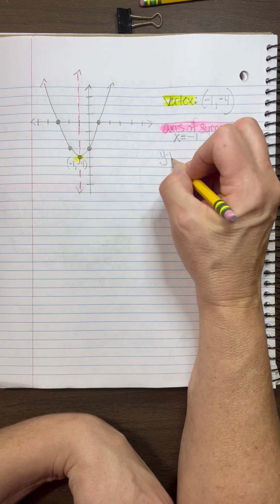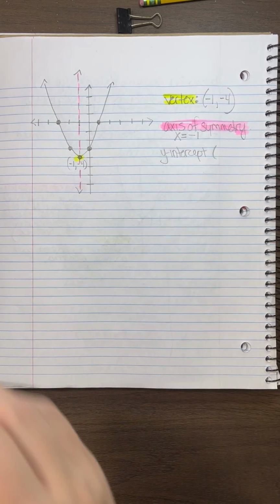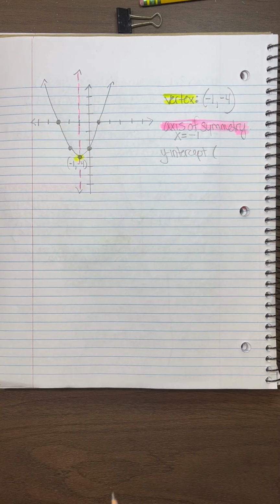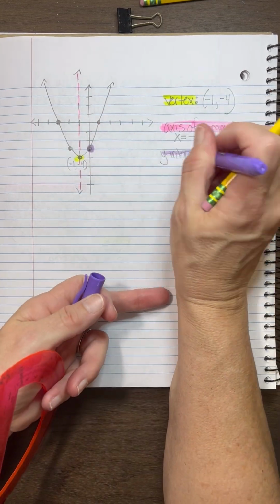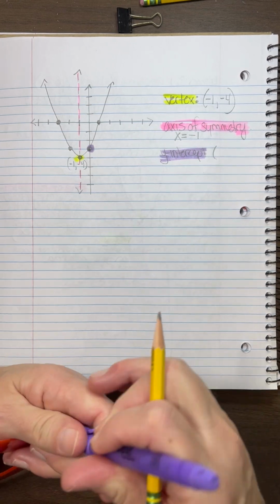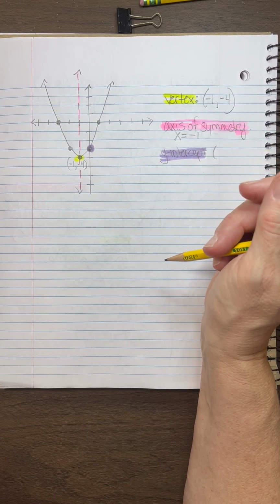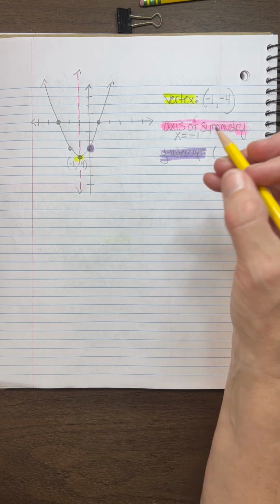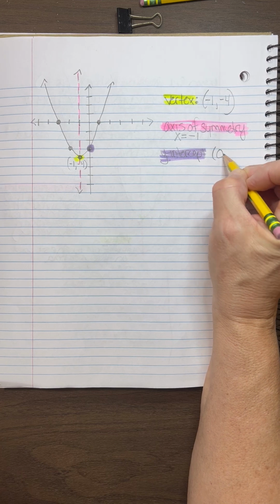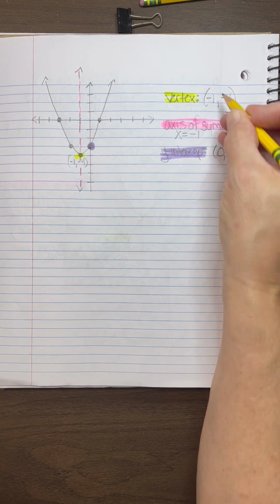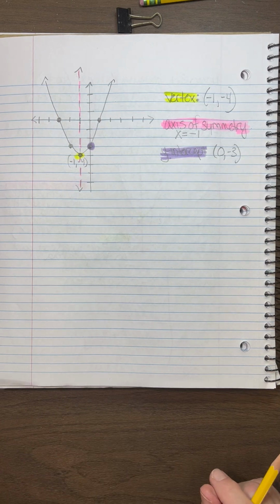All right, what would our y-intercept be? Well, that's easy, right? Just find where it crosses the y-axis. Okay, one thing I do want to note is in the past, lots of people tend to get messed up and think the vertex and the y-intercept are always the same. They're not always the same. Sometimes they are, but not always. So in this case, the y-intercept is 0, -3, not the same as the vertex, right? So be careful of that.